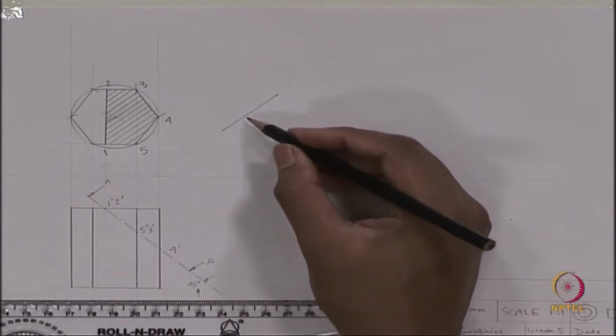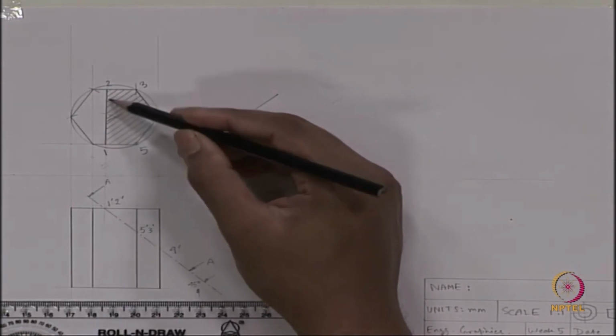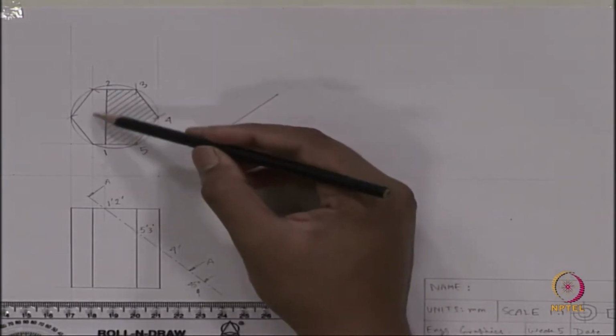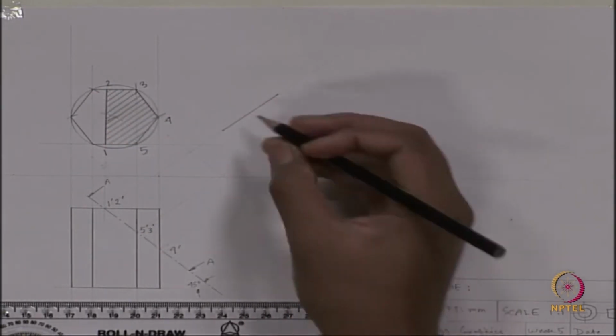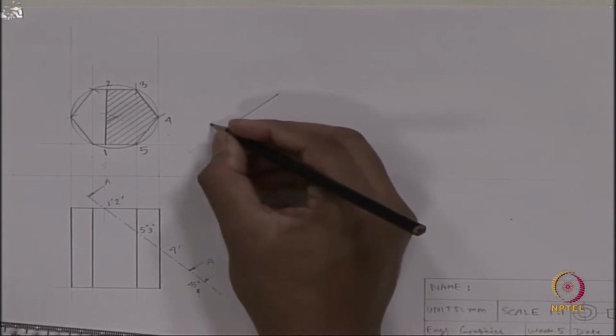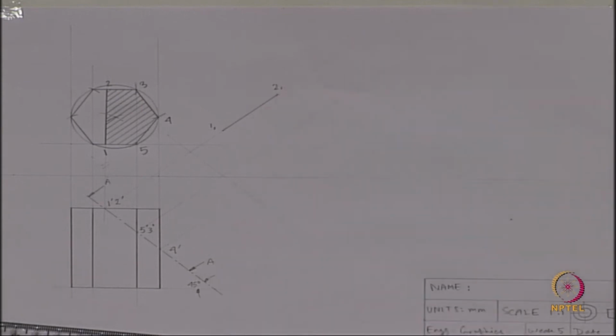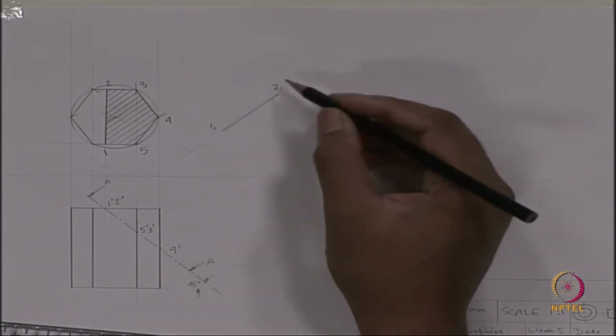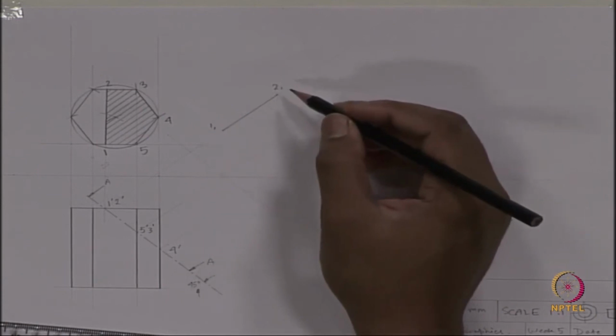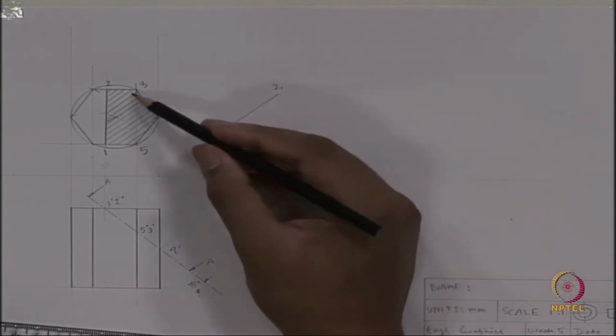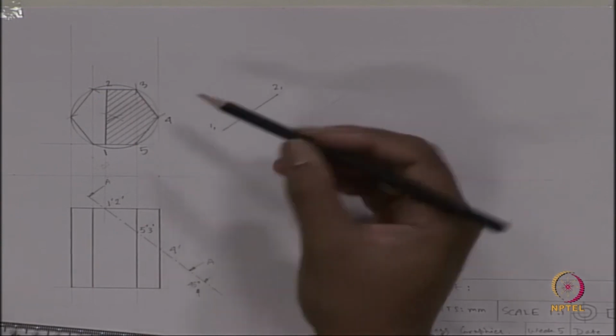This line corresponds to this line in top view, 1 to here and 1 to here. So, here we will be just marking it like 1 1, 2 subscript 1. These markings we will be using only for auxiliary views, and again we have to get another 3 points like 3, 4 and 5.